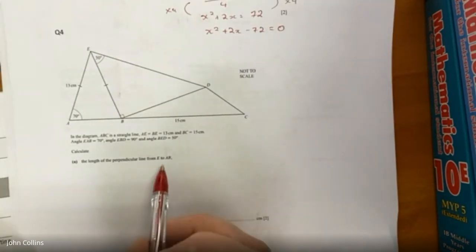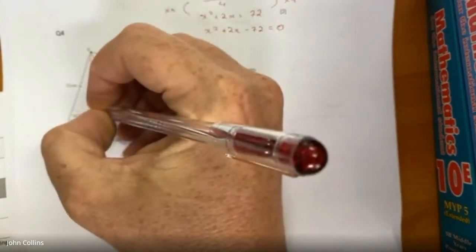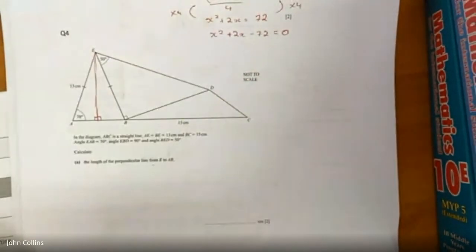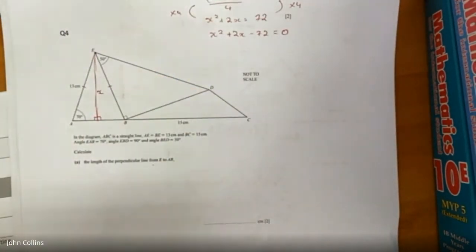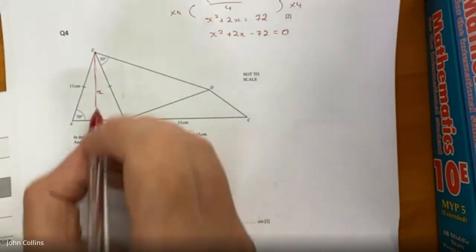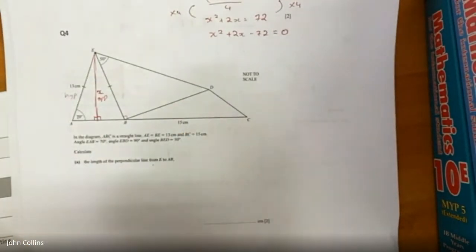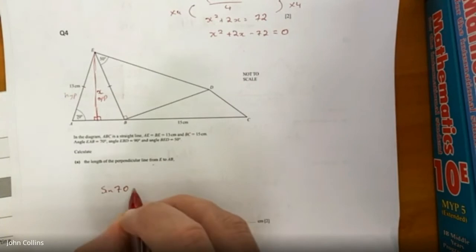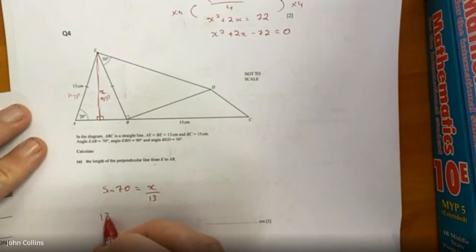All right, so we have to draw a line here. The perpendicular from E to AB is not drawn, so it's this line, isn't it? We make a right angle perpendicular on the diagram. Find the length of that perpendicular, so let's call it x. I can use sine, cos, tan here because I've got a right angle triangle. I think I've got the opposite to 70 and the hypotenuse. So opposite and hypotenuse tells me sine of 70 degrees is x over 13. Rearranging, 13 times sine 70 is equal to x.